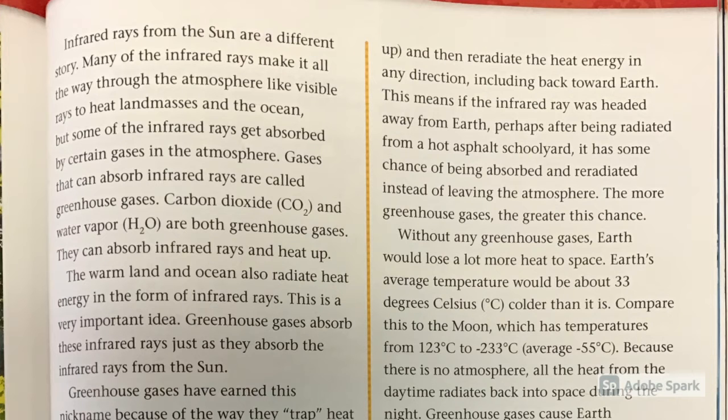Infrared rays from the sun are a different story. Many of the infrared rays make it all the way through the atmosphere like visible rays to heat the land masses and the ocean, but some of the infrared rays get absorbed by certain gases in the atmosphere. Gases that can absorb infrared rays are called greenhouse gases. Carbon dioxide and water vapor are both greenhouse gases. They can absorb infrared rays and heat up.